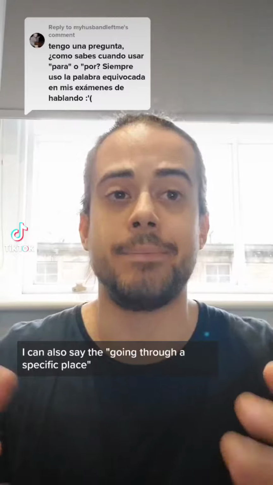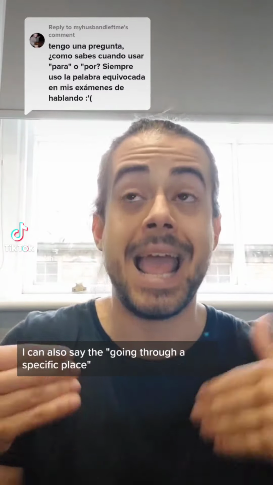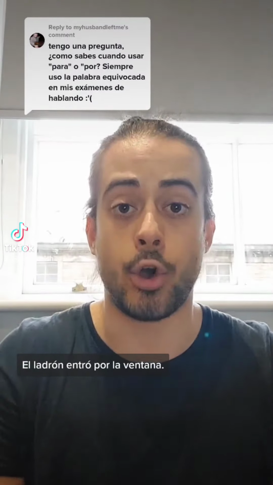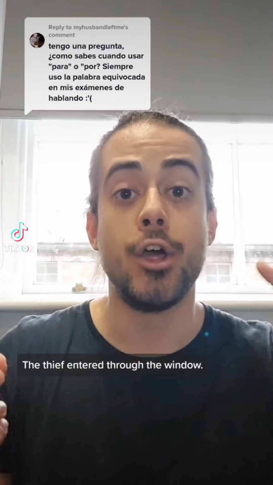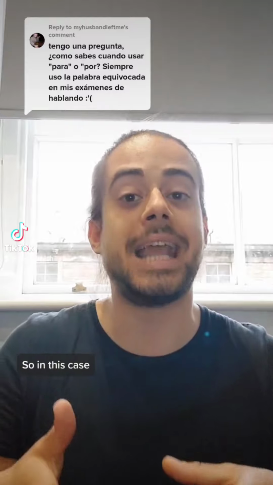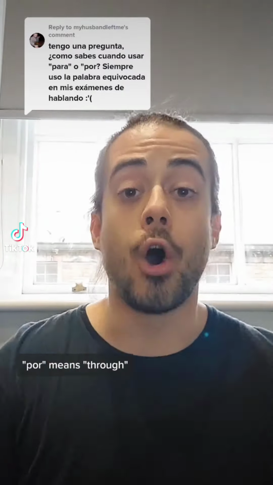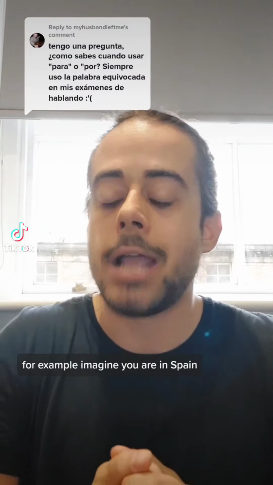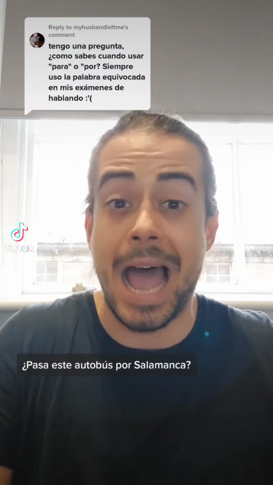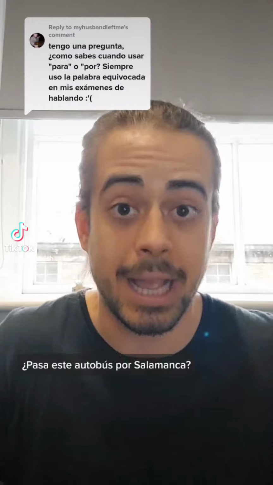I can also say that going through a specific place, el ladrón entró por la ventana. So the thief entered through the window. So in this case, por means through. Or I could tell you another sentence. For example, imagine you are in Spain and you say, ¿pasa este autobús por Salamanca?